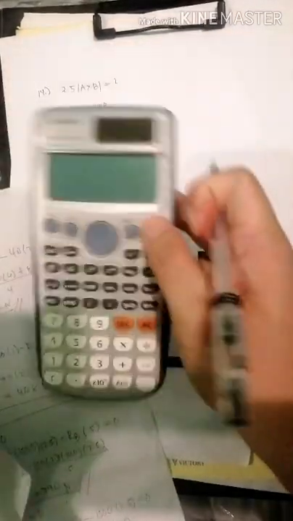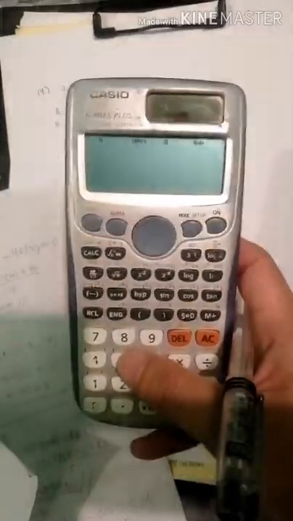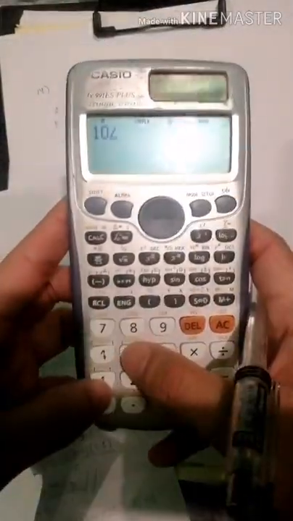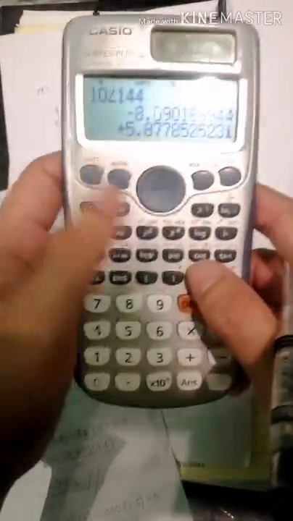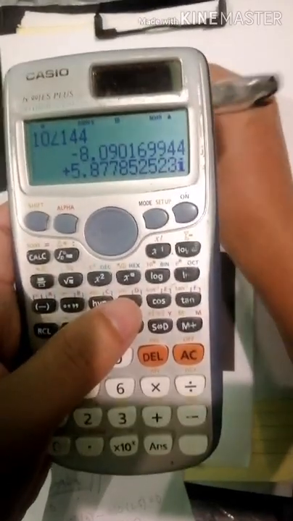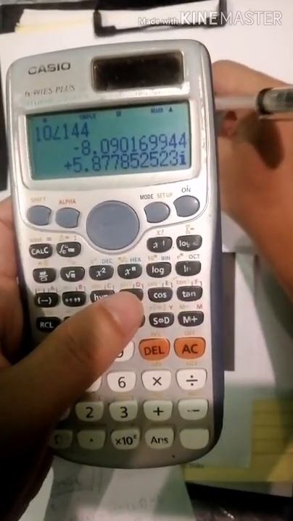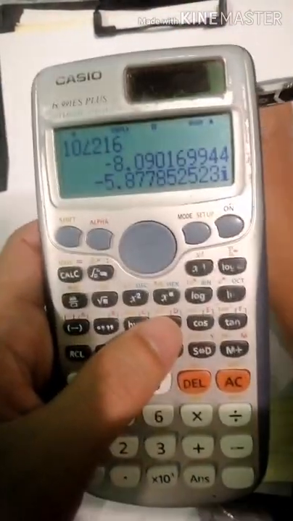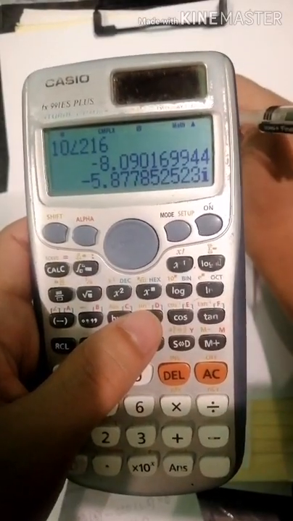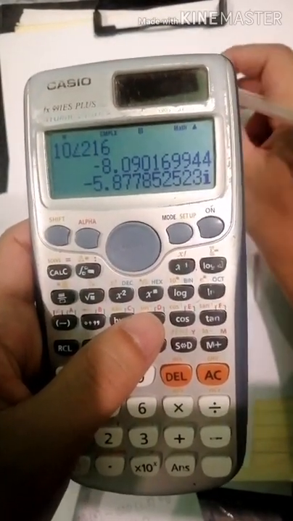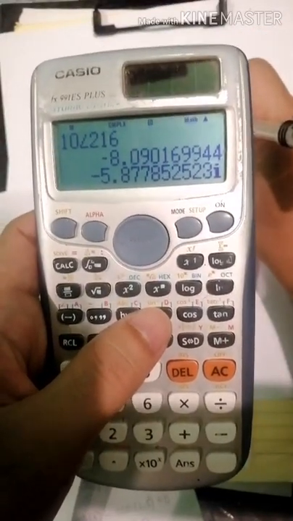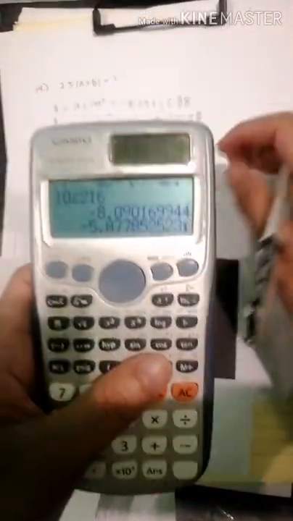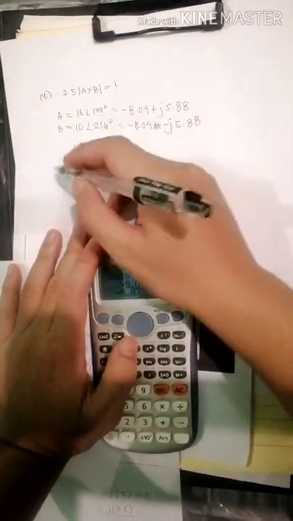Then, we change them from polar to rectangular. 10 at angle 144 is negative 8.09 plus j5.88, and the other one, 216, is negative 8.09 minus j5.88. Then we convert them to 3-dimensional format.